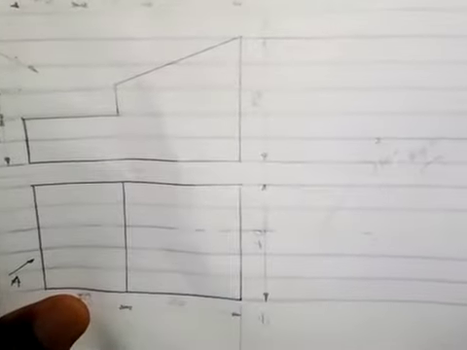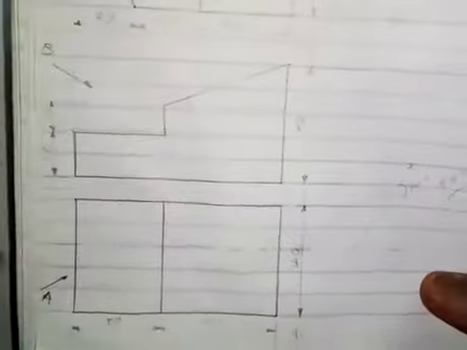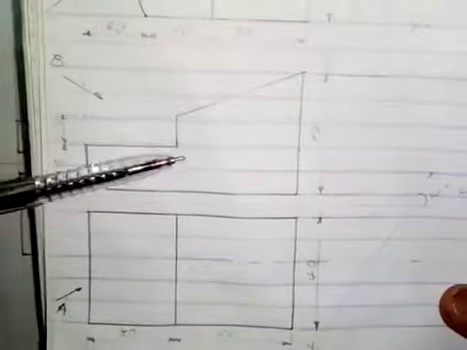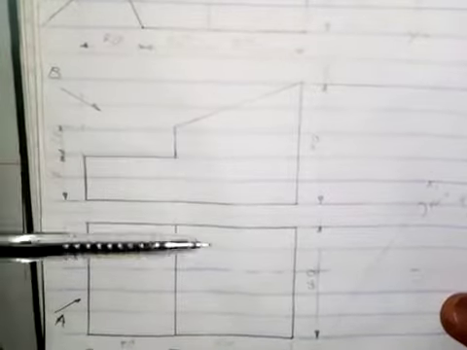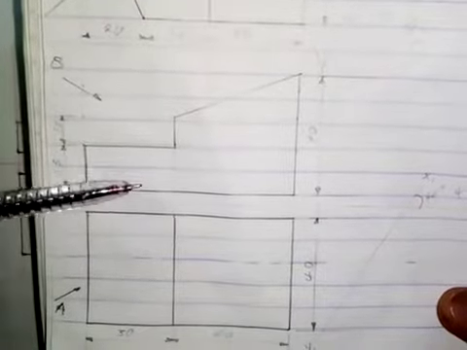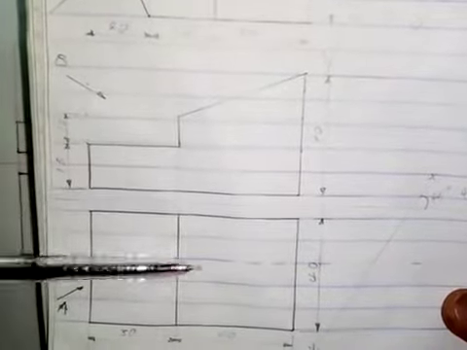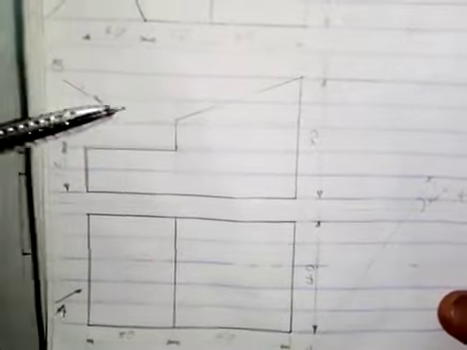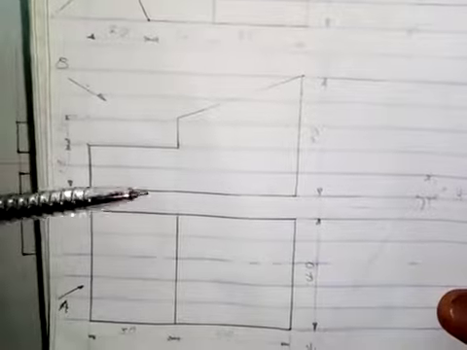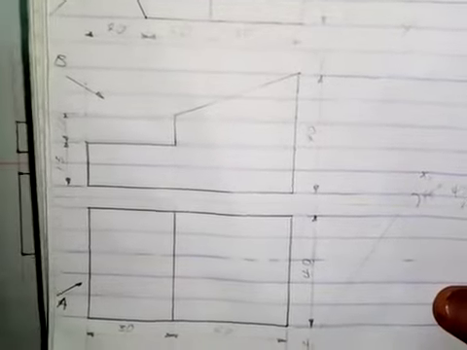Alright, now I'll be showing you how you can produce the auxiliary views of this given object. These views are given in first angle orthographic projection. It means this is the front elevation and this is the plan. What I want to show you here is how you are going to produce the auxiliary plan of this given object. Then the next video will be on how you can produce the auxiliary elevation.